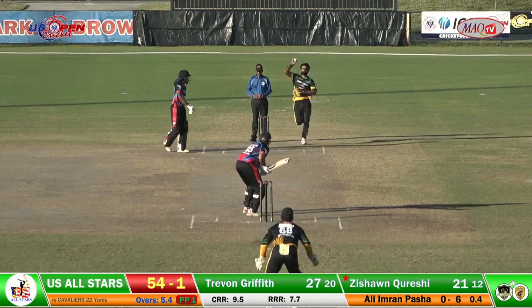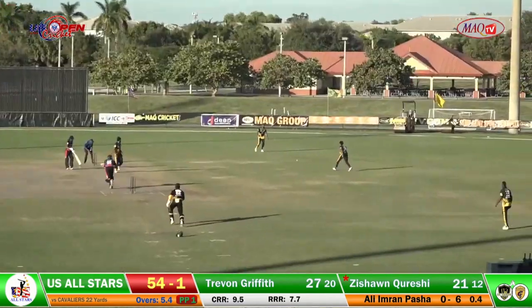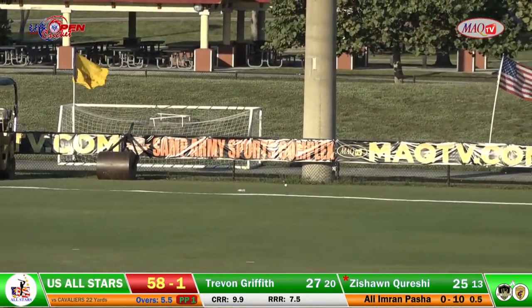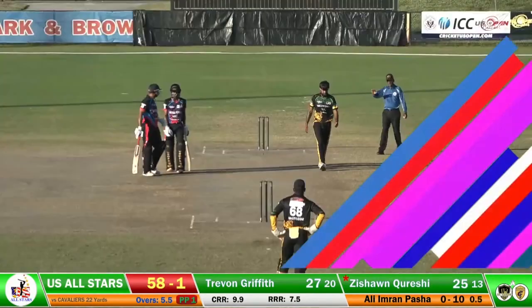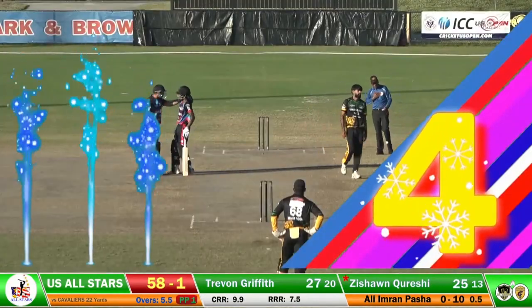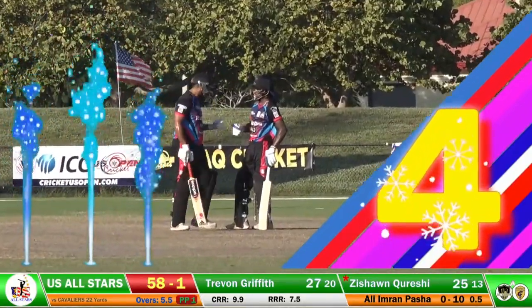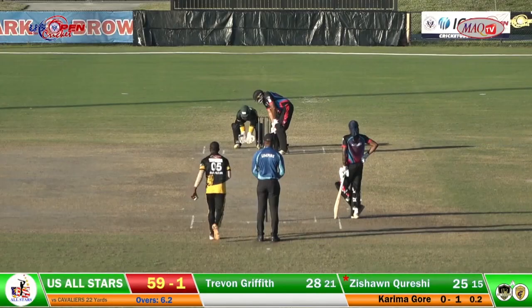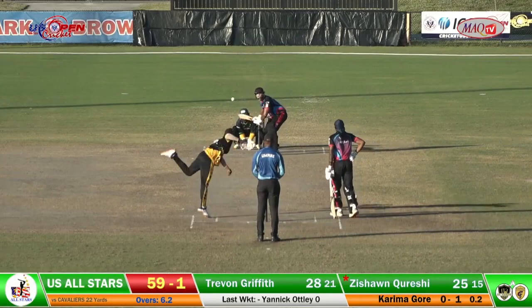Here he is. Up to the crease. Kurishi drives. That's 4 more. What a shot. In case your girlfriend missed it before, she can see it again. 58 for 1. Deja vu, really, isn't it? And the fielders made the exact same motion.